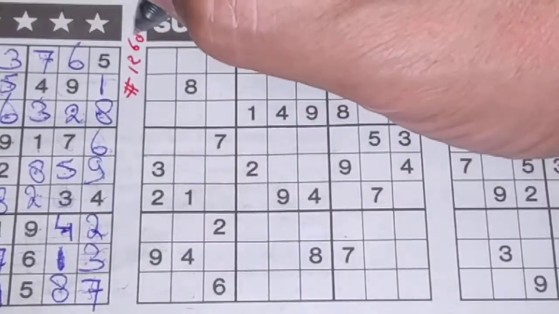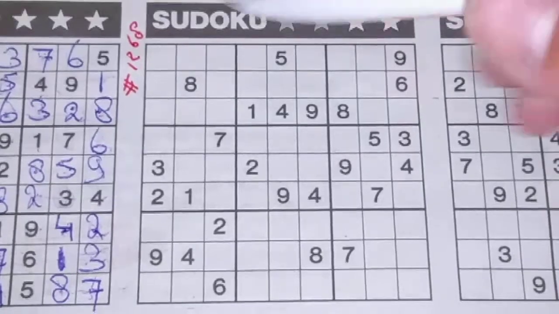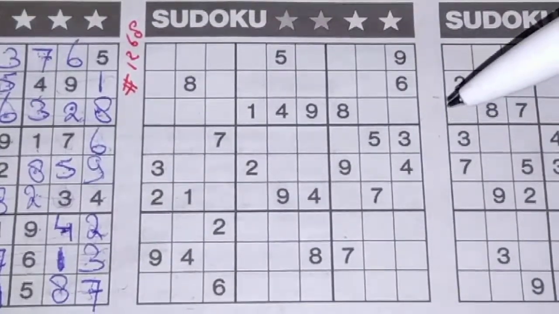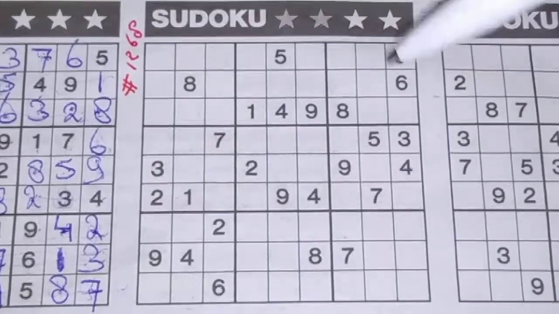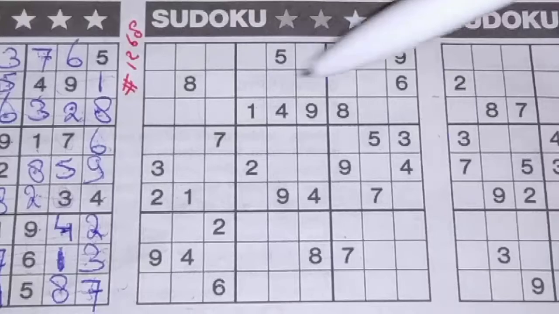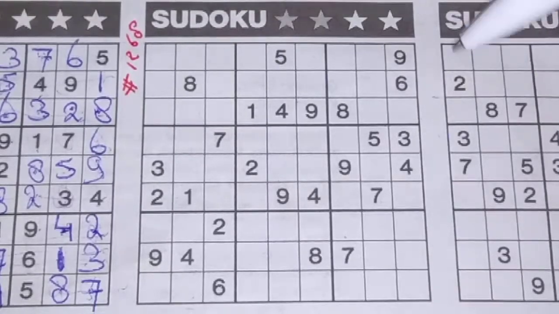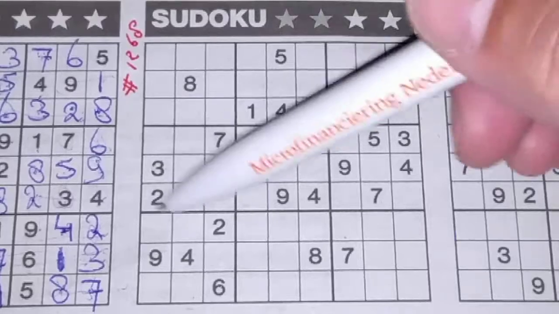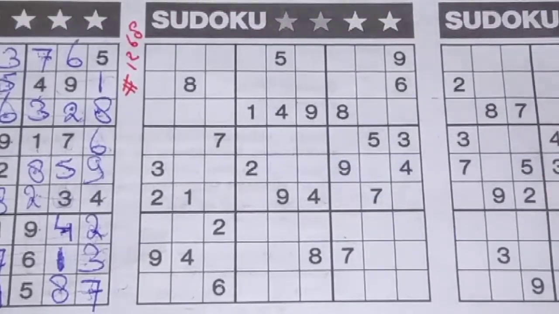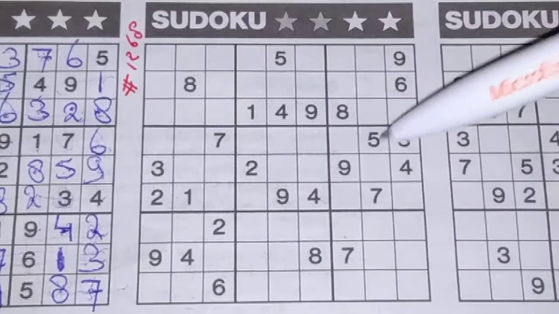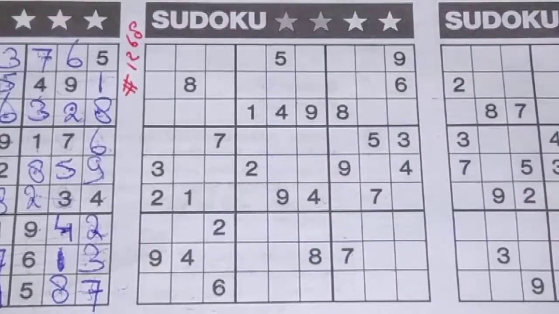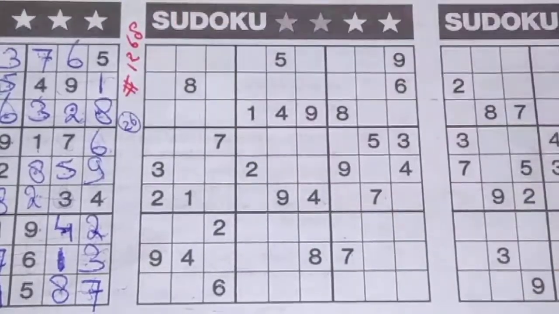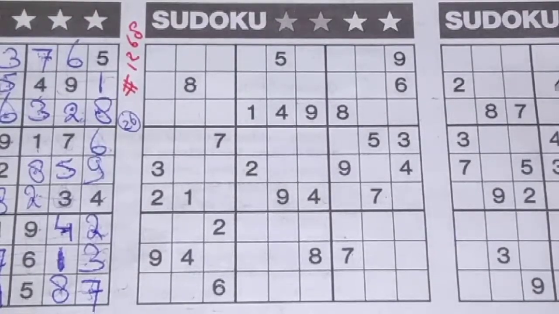1, 2, 6, 8. And before I start, I always count the printed numbers, and I think there are 26. The previous one, a 1-star Sudoku, has 27, so the 2-star Sudoku, I think 26. So let me count. We have 1 plus 4 is 5, plus 3 is 8, plus 4 is 12, plus 3 is 15. Plus 5 is 20, 24, 26. Yes, correct. So let's get started.